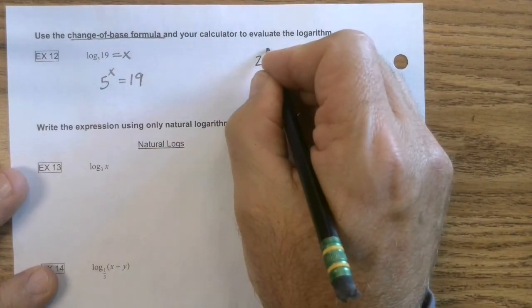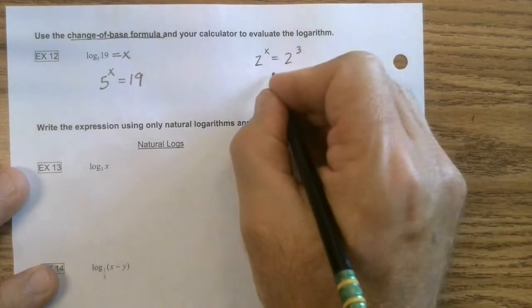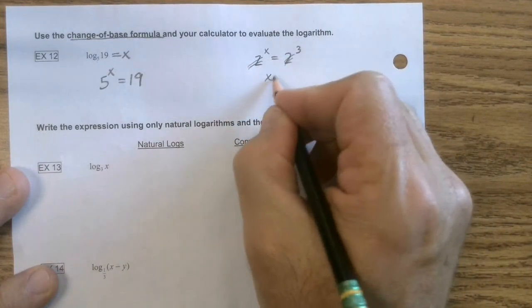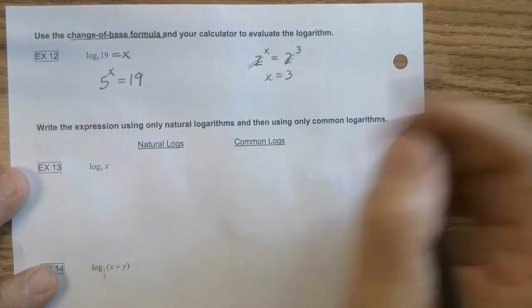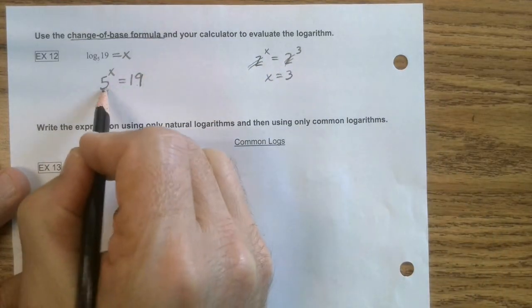2 to the x equals 2 to the 3rd. See a problem like that? You go, hey, x is 3. See, common bases, happy places. That is not going to happen, right?